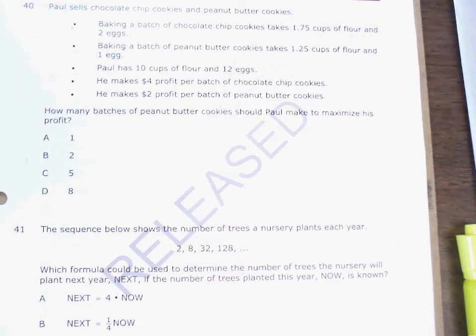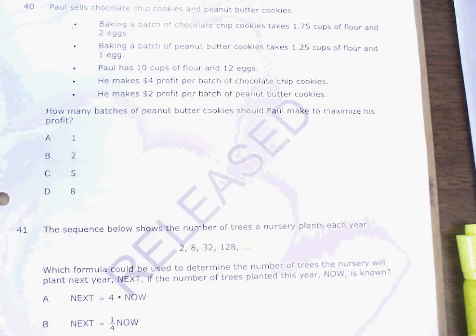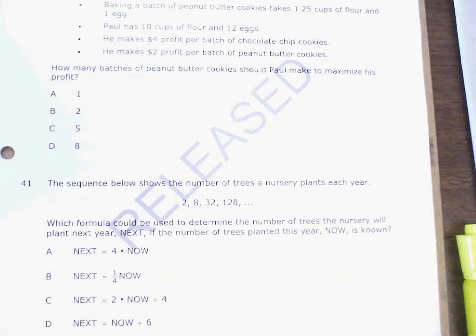All right, so let's go to number 41. The sequence below shows the number of trees the nursery plants each year. Which formula could be used to determine the number of trees the nursery will plant next year if the number of trees planted this year, now, is known? It's just next and now, next and now, next and now.